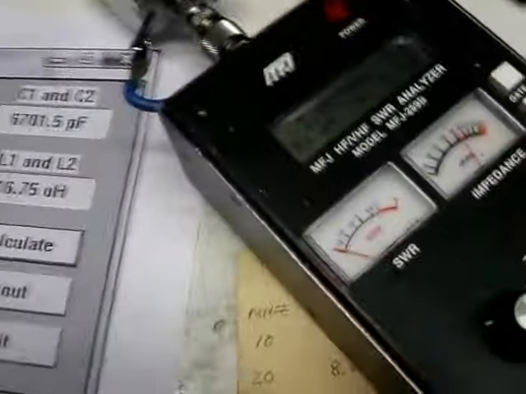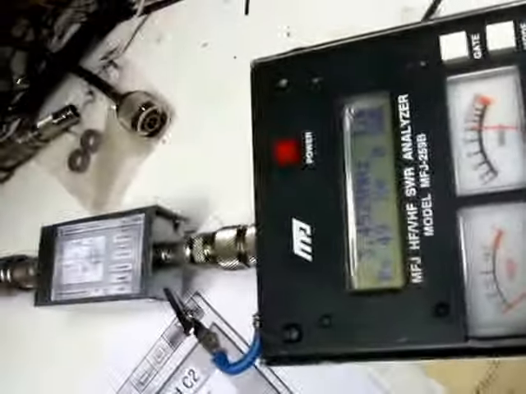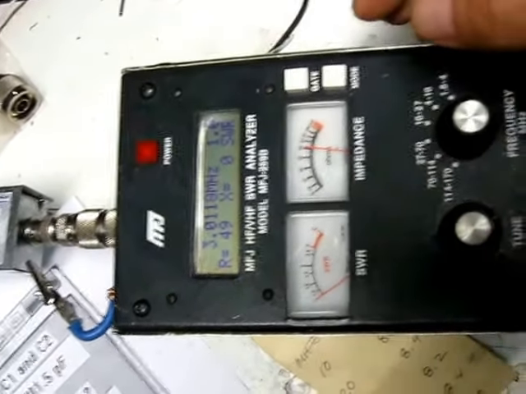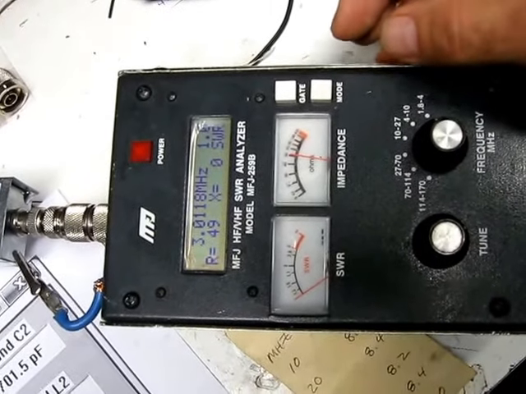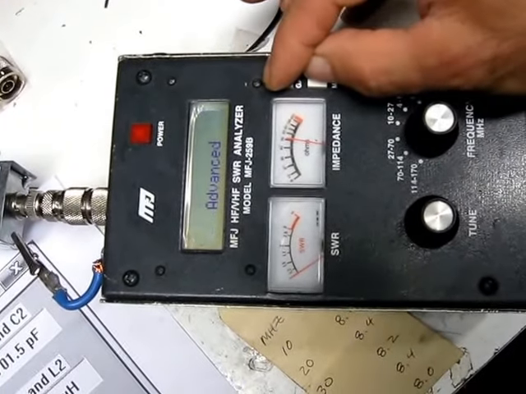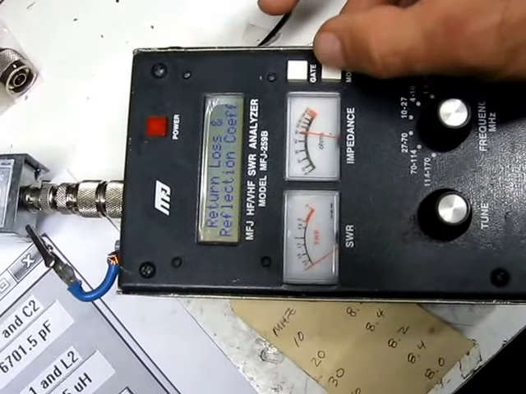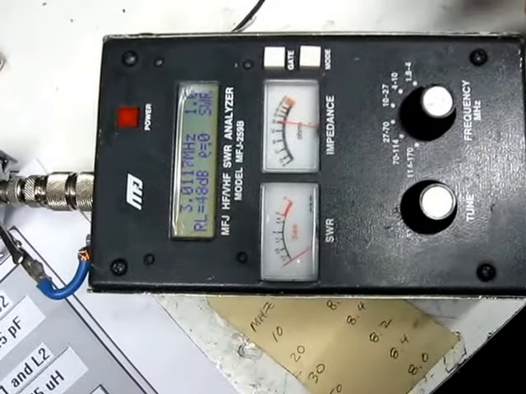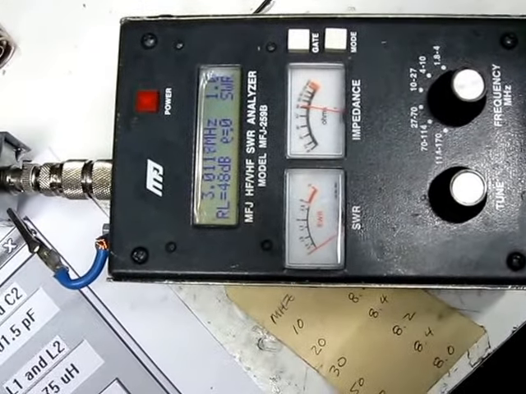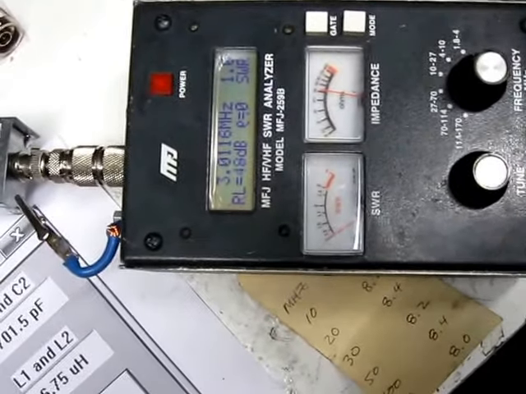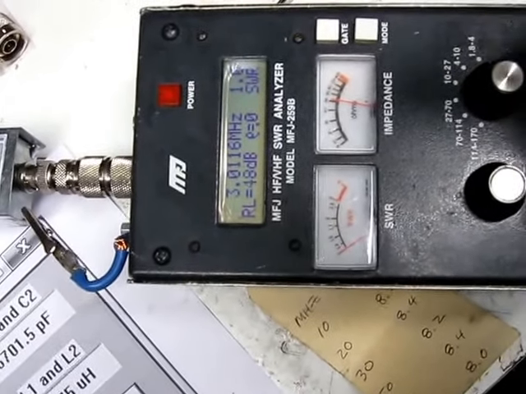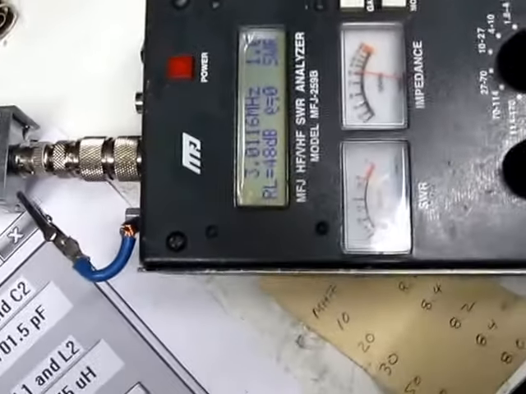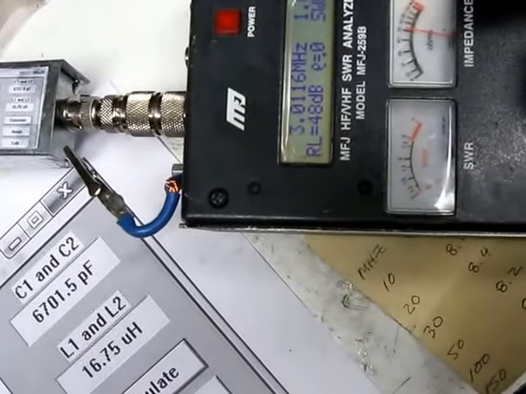Okay, so if we look at this on the MFJ, I'm at 3 megahertz. That's 49 for R, real resistance, and X is 0. Let's see what the return loss is. 0.48 dB. Now, return loss: 20 dB of return loss is 1% reflected power, 30 dB of return loss is 0.1% reflected power, 40 dB is 0.01% reflected power, etc. So we have a perfect match here at 3 megahertz.